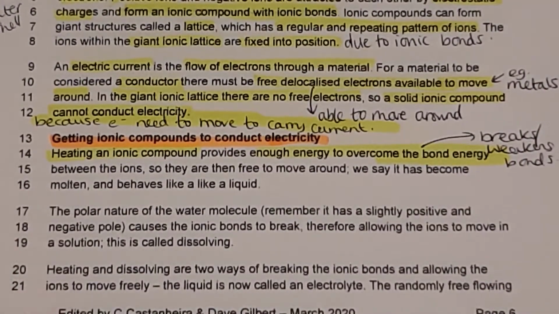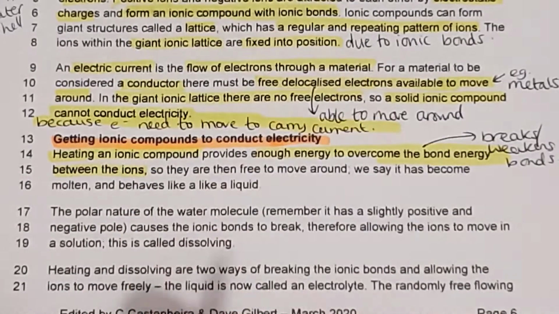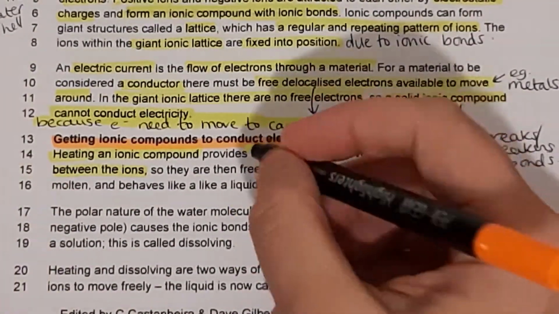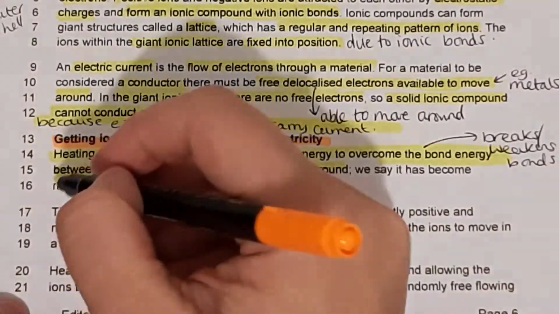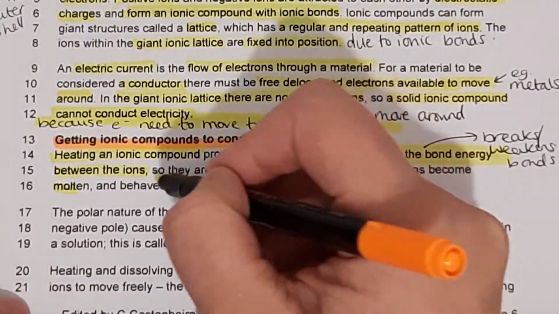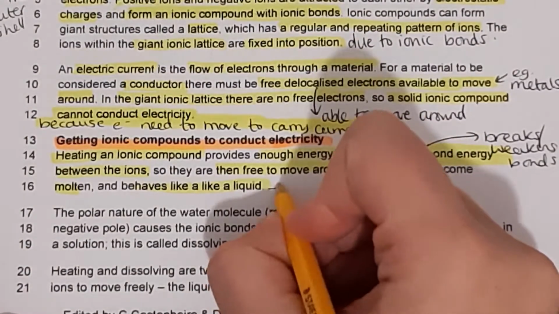That bond energy is between the ions, so it breaks or weakens the bonds between the ions. This means that those ions are then free to move around, and we say it has become molten and it behaves like a liquid. This is very similar to melting a substance.